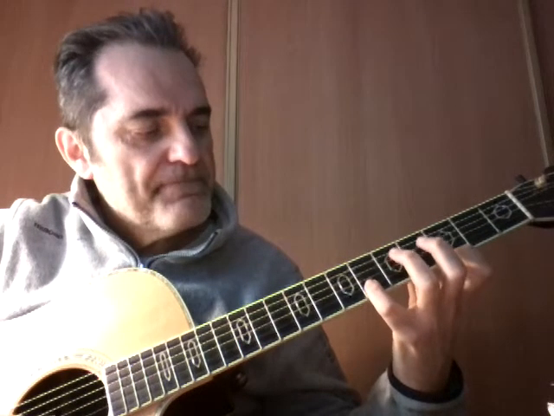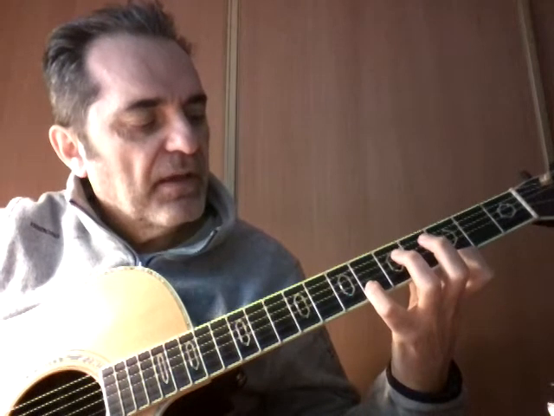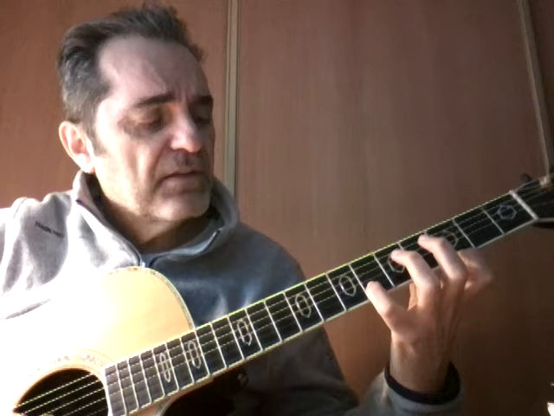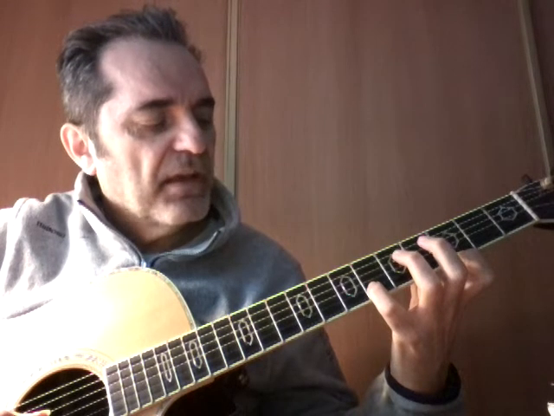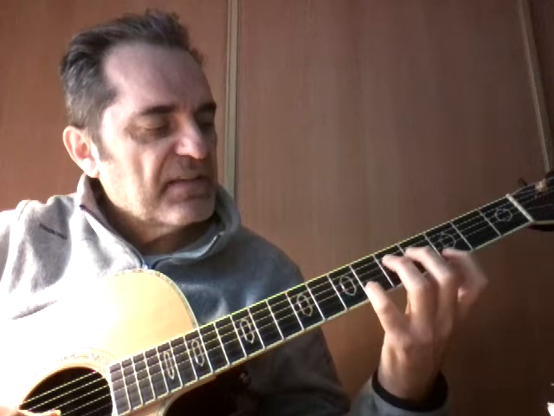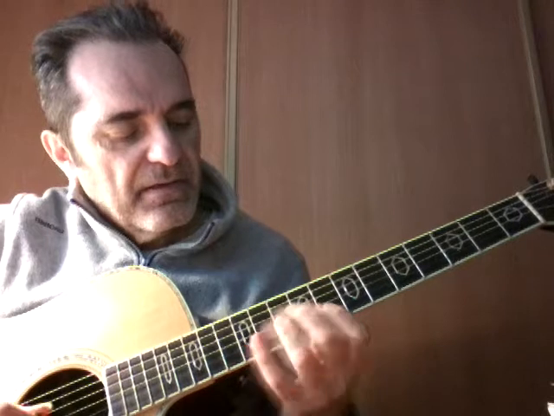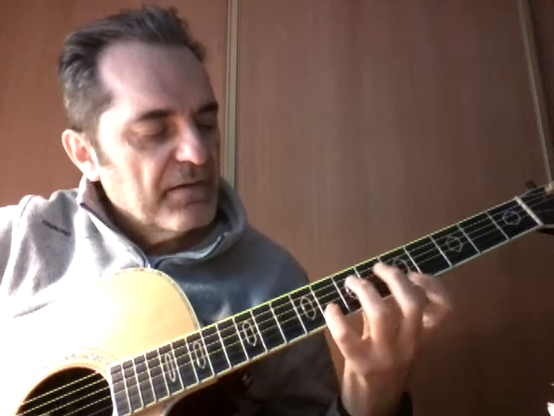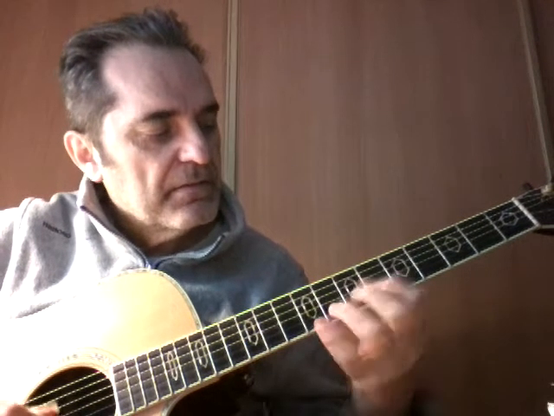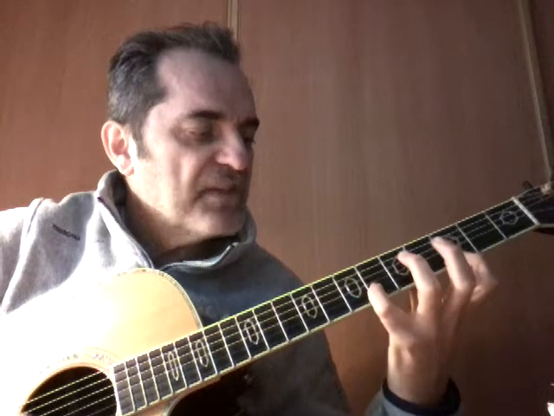So remember, the distance between the second string to the first string is not the same from this note of here. This one is F, G, and this one is F here. You can see that it's very easy, but here is different, right? I must stretch in my hand.